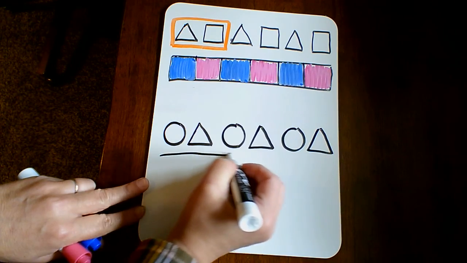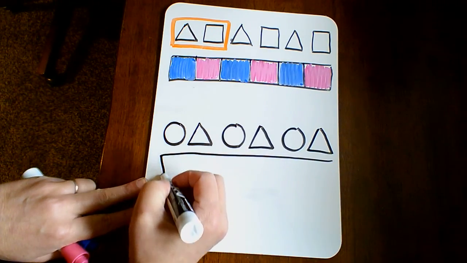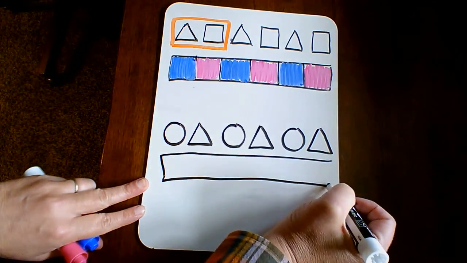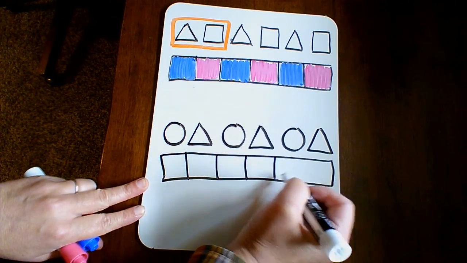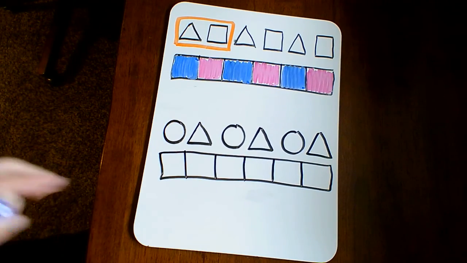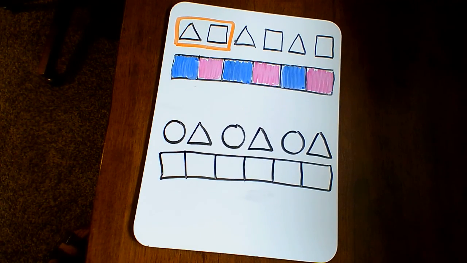And then I want you to translate it into colors. You're going to need to pause me and translate that into colors. Okay, let's go ahead, you should be back. You should be finished with that. What colors did you choose to use? They might be different from what I'm using, but let's see if we can get the idea.